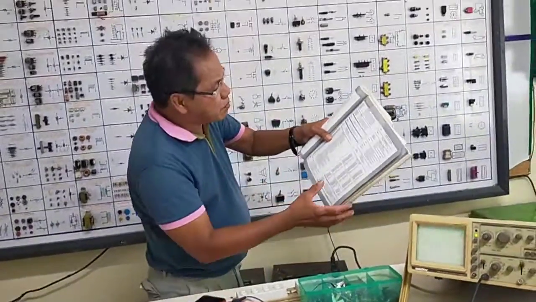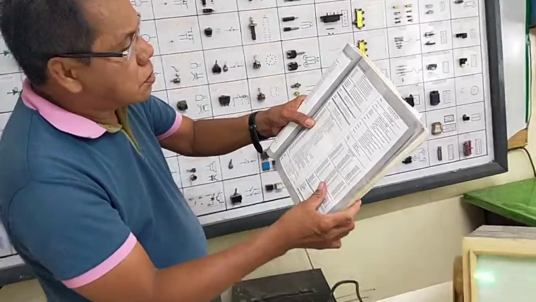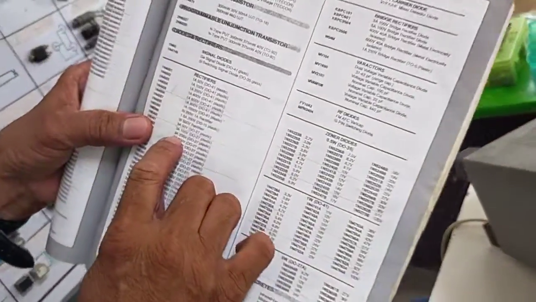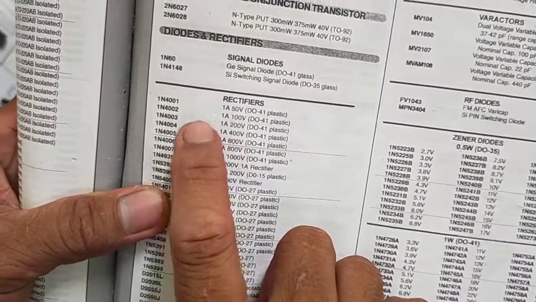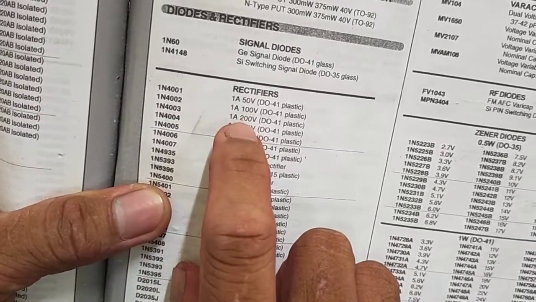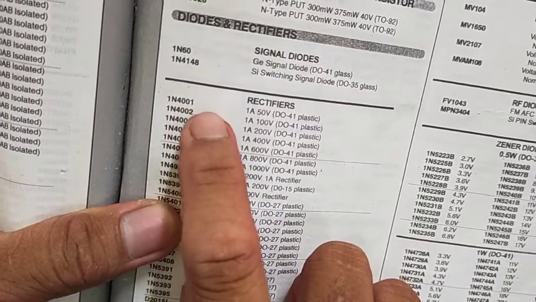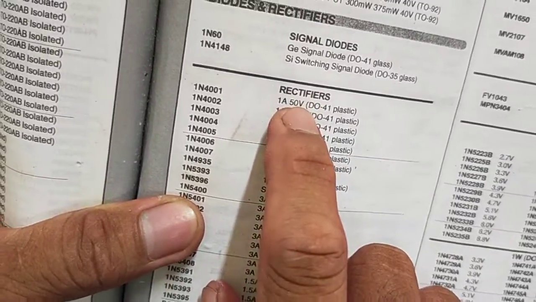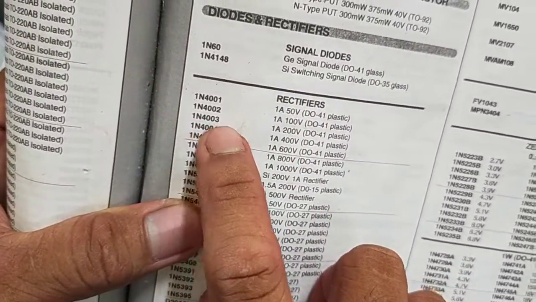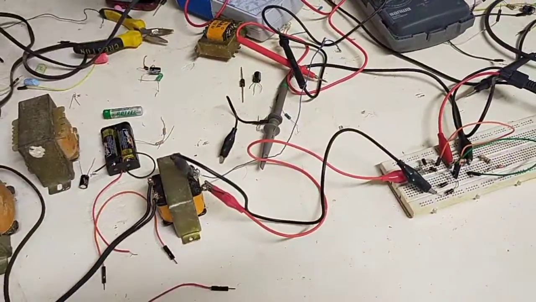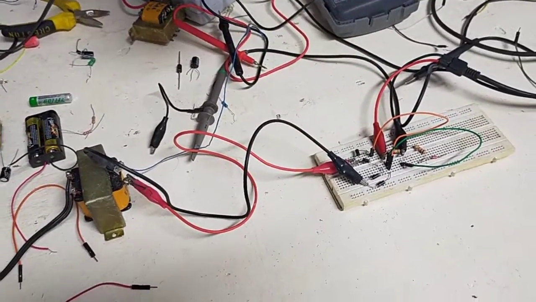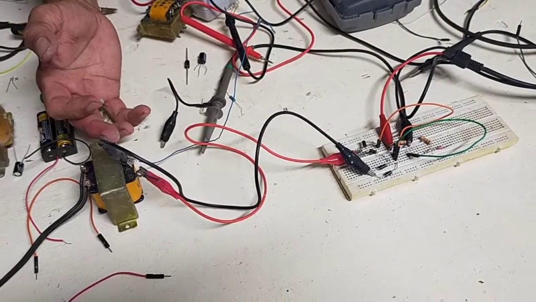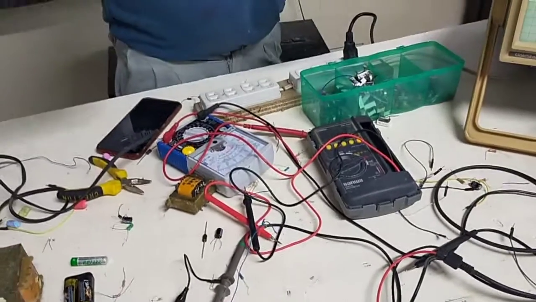So we have here a diode manual which will guide you. We have here 400 volts, 200 volts, 1 ampere for 1N4003. Instead of using 1N4001, which is 50 volts only, the peak inverse voltage, we have to replace it with 1N4003, which is 200 volts. If the voltage output at the secondary is 150 volts, the peak inverse voltage of the diode should be above the applied voltage. That falls under peak inverse voltage.